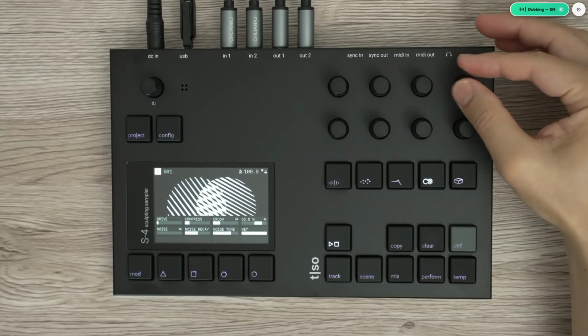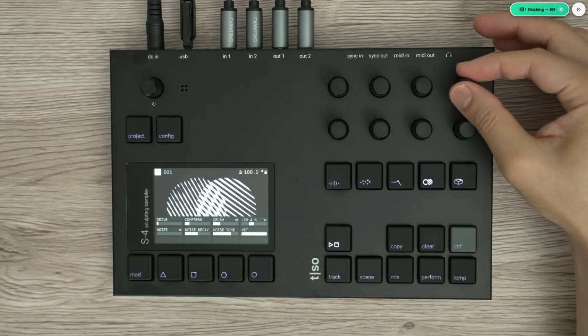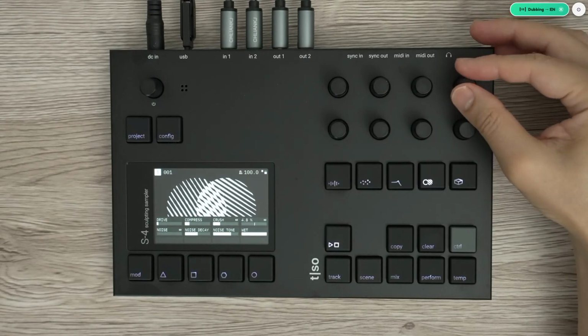Tilt controls the balance between high and low frequencies. You can switch between 3 modes: LO, MID, and HI by pressing and turning the knob.